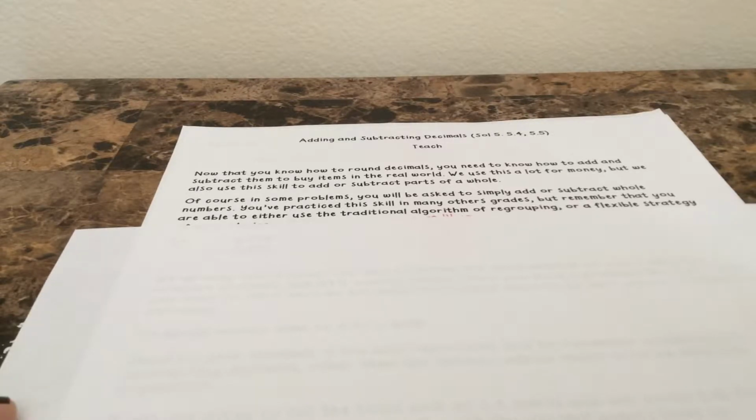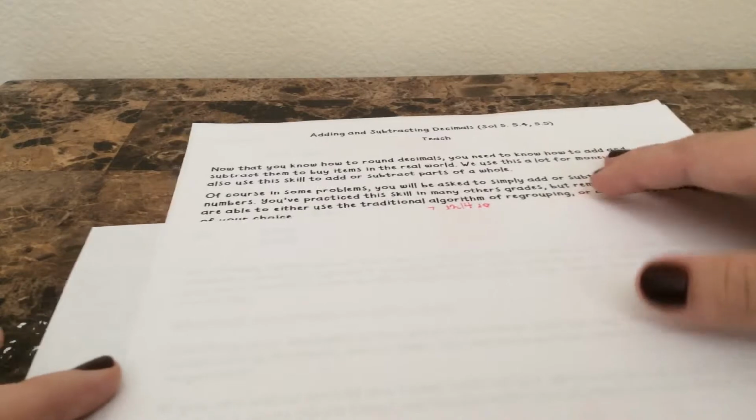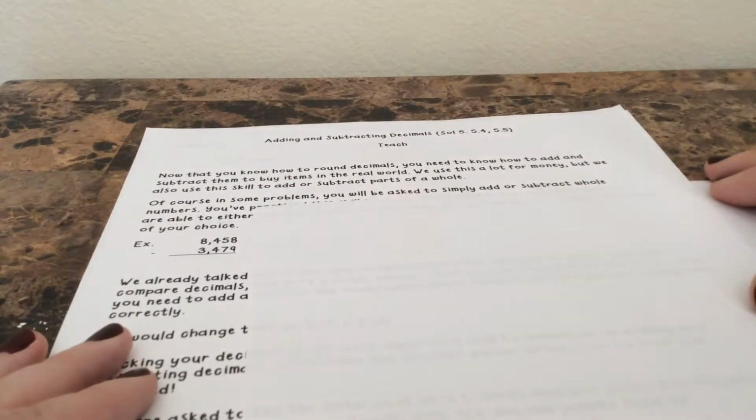So of course in some problems you're going to be asked to simply add or subtract whole numbers. And you've practiced this skill in many other grades, but remember that you are able to use either this traditional algorithm of regrouping or a flexible strategy of your choice, so you can pick that. Okay. The first problem we're going to take a look at is this example right here.